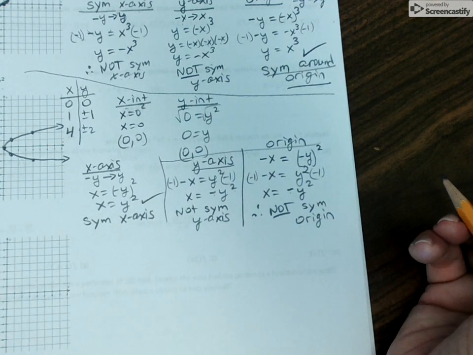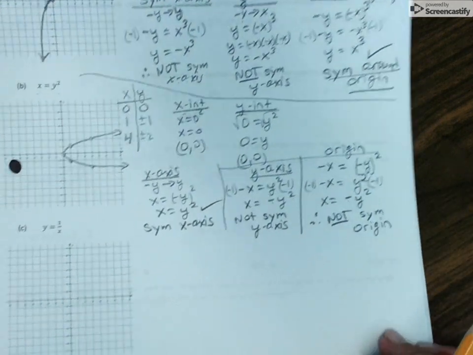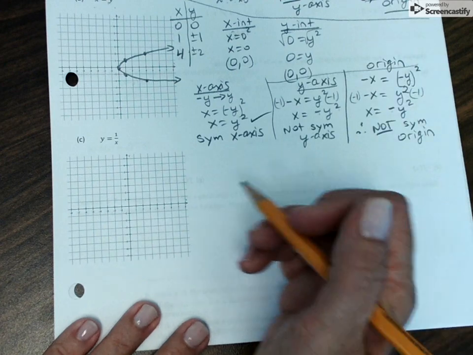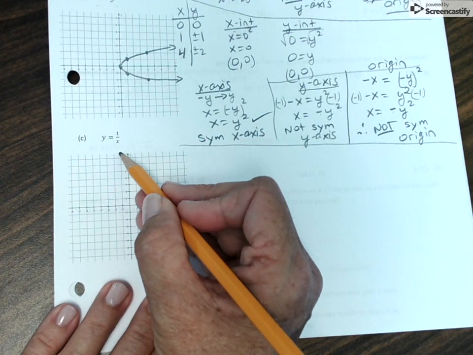A little tedious, but it's not difficult. We just have to remember what it is we're substituting. Okay, next one we have y equals 1 over x.